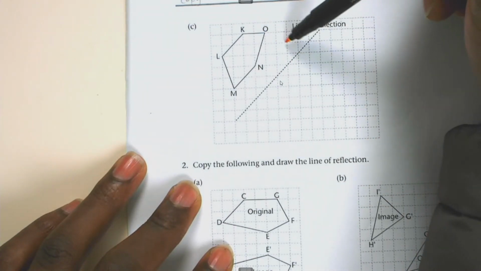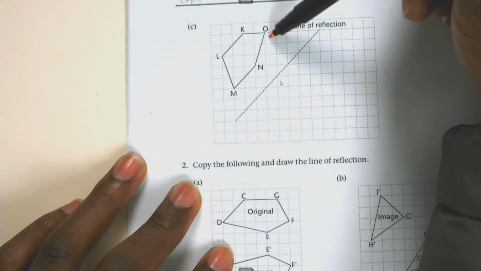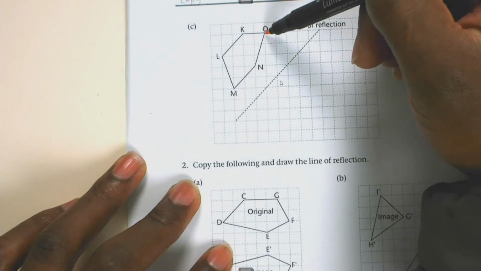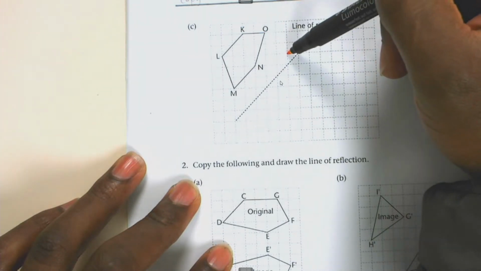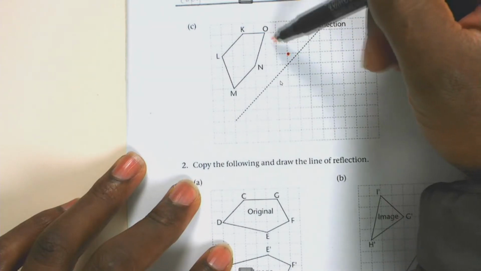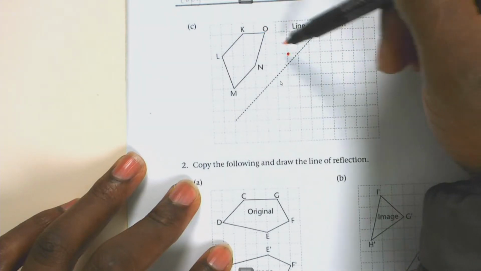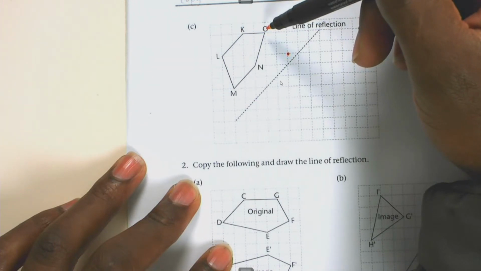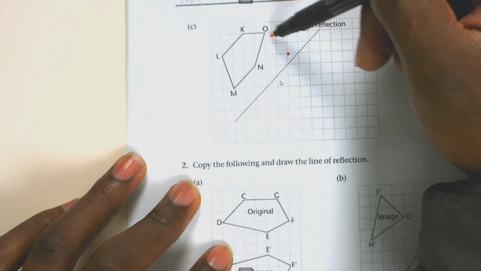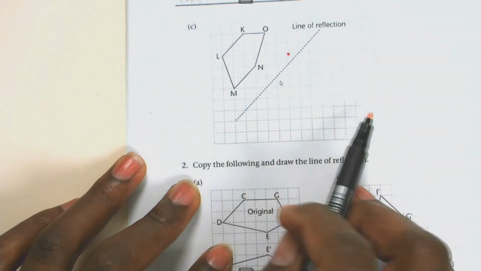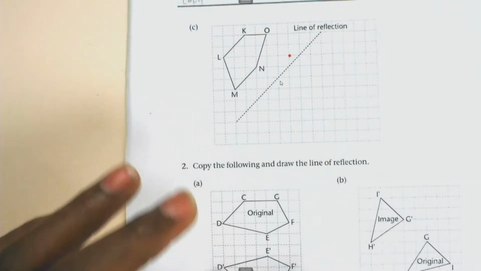So we're going to count diagonally. Point O, it will be 1, 2 away from the line of reflection. So for us, if we want to do point O, we will count 1, 2 units to this side, away from point O.